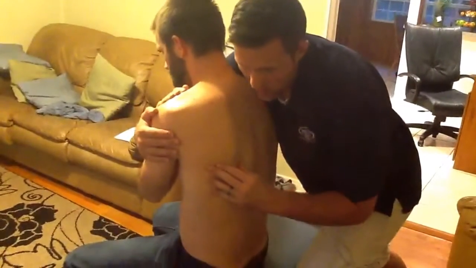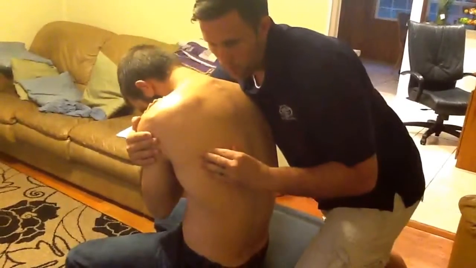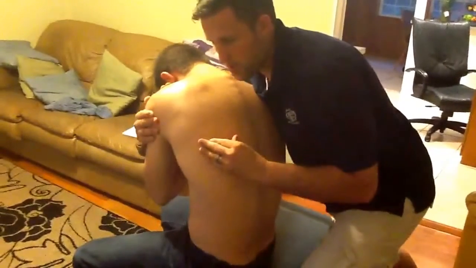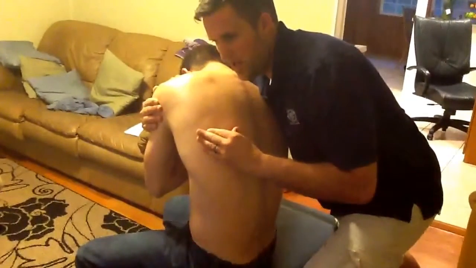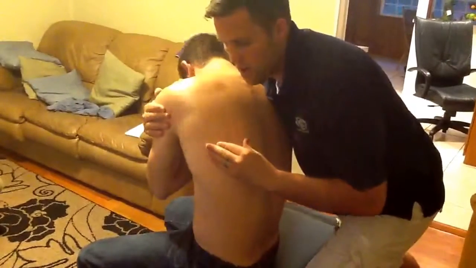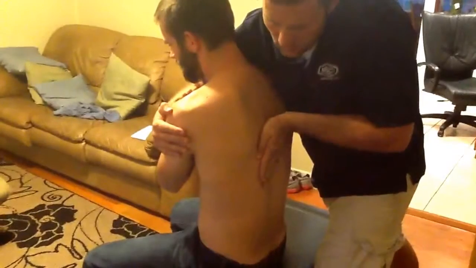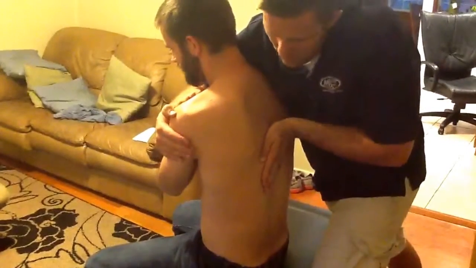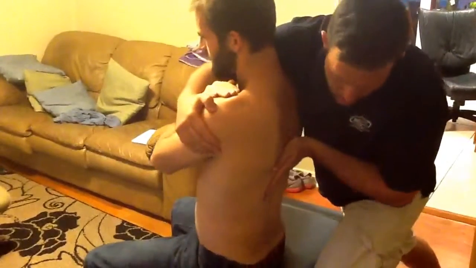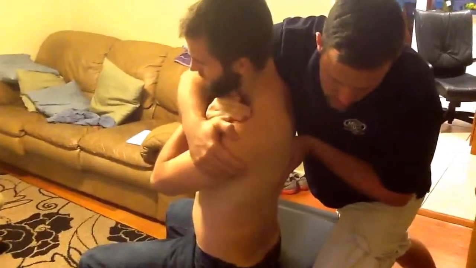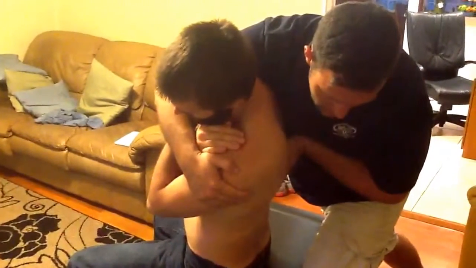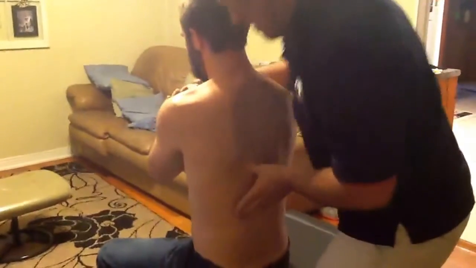I'm going to flex the patient forward, rotate him, and slightly laterally bend him, and I feel the rib elevate. Now I need to check for depression of the rib. So now I'm on the superior aspect of that rib. I'm going to bring them into extension, rotation, and slight lateral bending, and I feel that rib depress. Now I need to check the other side. Go ahead and uncross your arms.